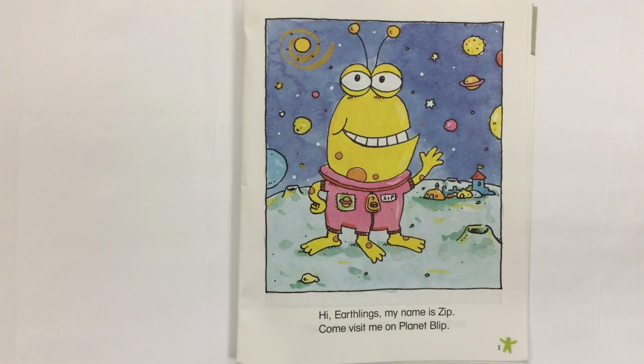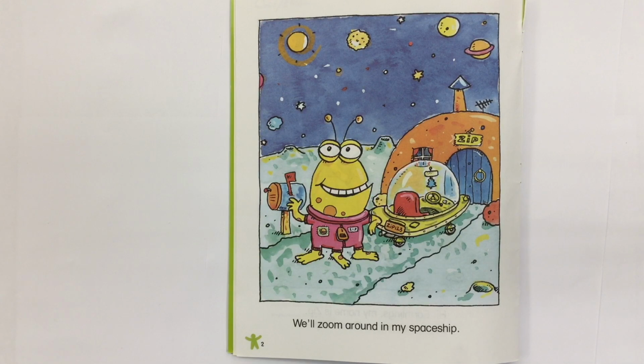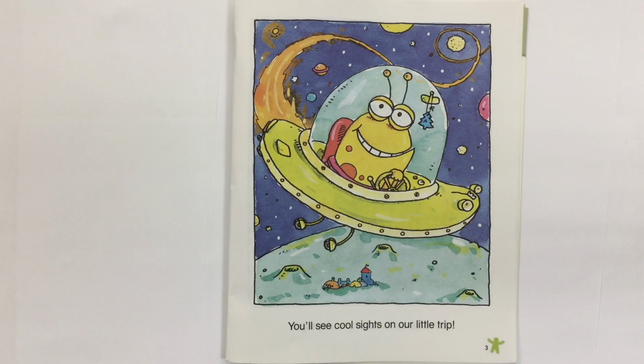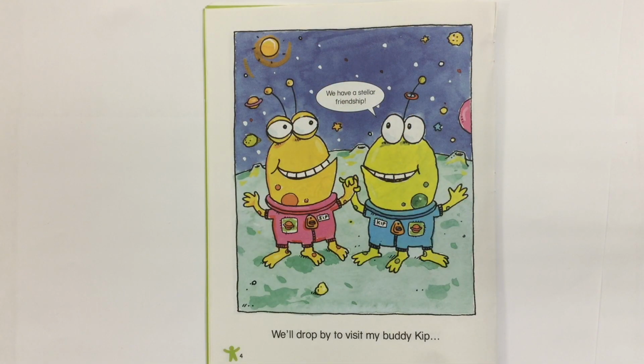Take a trip to Planet Blip by Kama Einhorn. Hi Earthlings, my name is Zip. Come visit me on Planet Blip. We'll zoom around in my spaceship. You'll see cool sights on our little trip. We'll drop by to visit my buddy, Kip.